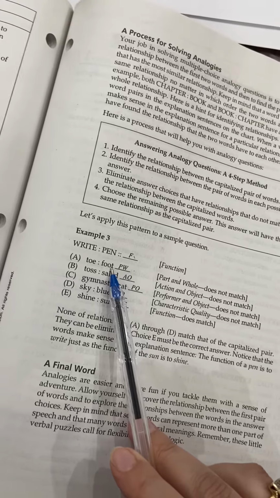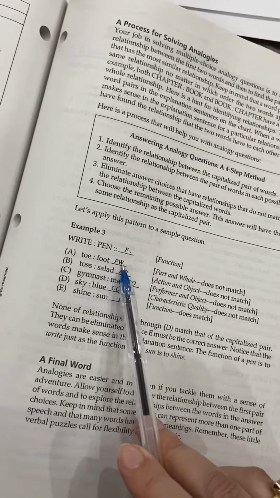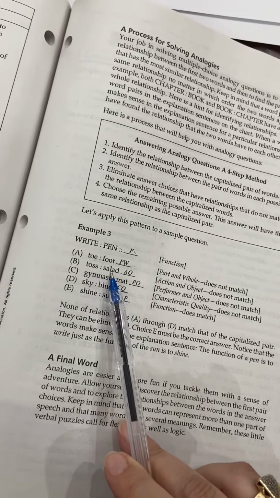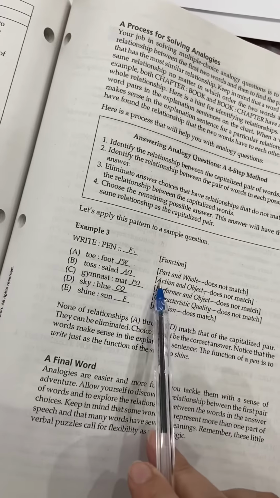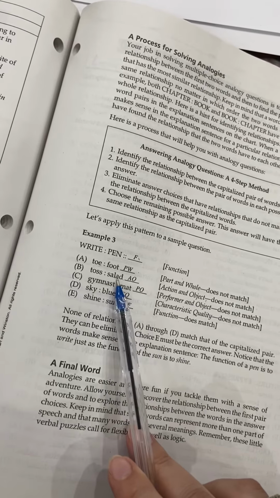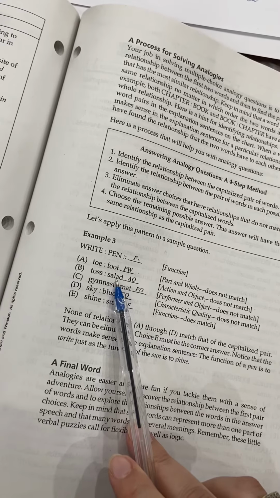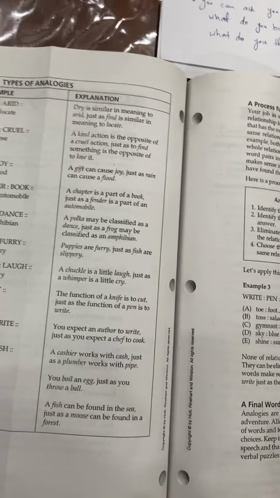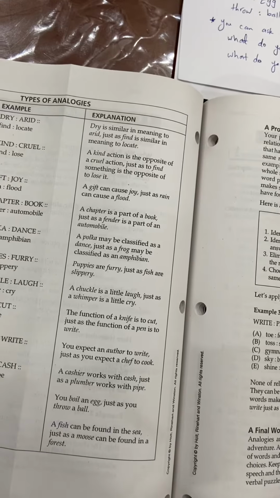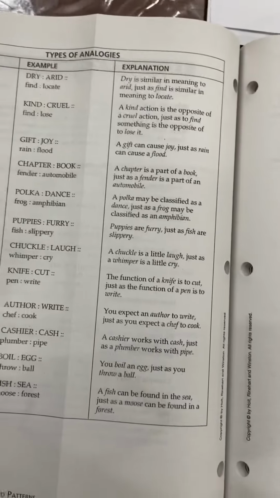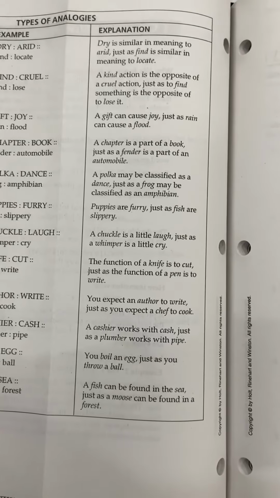Toe and foot, this is part and whole, because toe is a part of foot. Toss and salad, action and object. But it doesn't match. We will explain this later because you can't understand these before you study all the kinds of analogies. We will stop at 156 and tomorrow we'll continue the lesson.